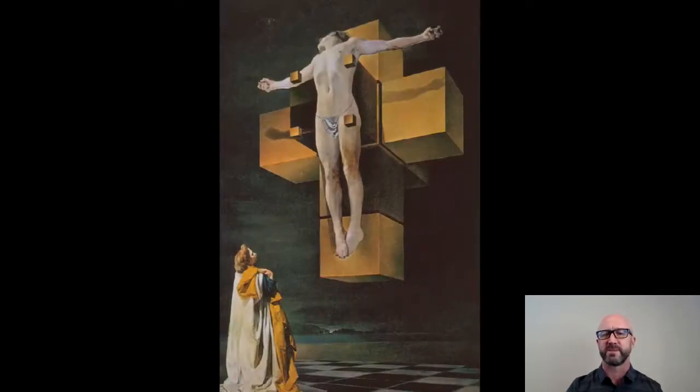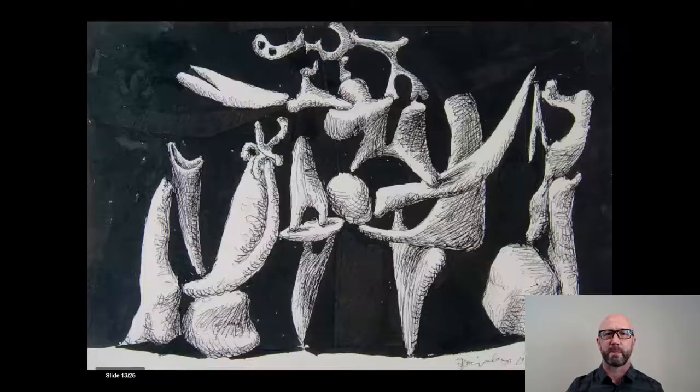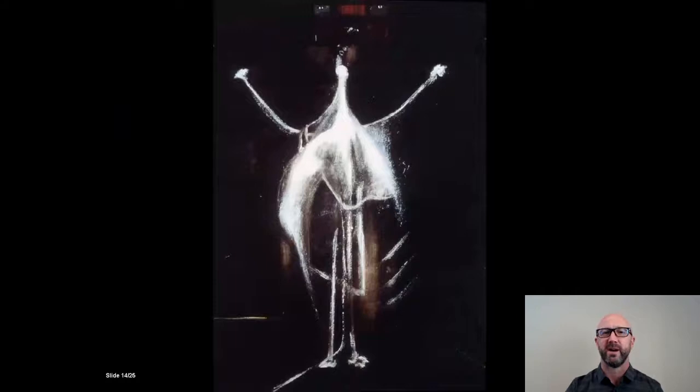Jumping forward in time, Salvador Dali's crucifixion, not quite the same story, is it? Or Pablo Picasso's crucifixion, I guess. I mean, who knows? That's what he called it anyway. Why does he tell the story in this modern abstract way? Or Francis Bacon, a little bit later than that, telling the story of the crucifixion in his own particular way.